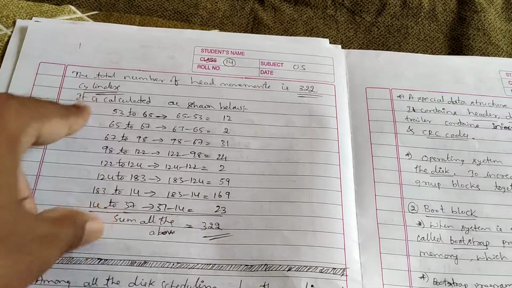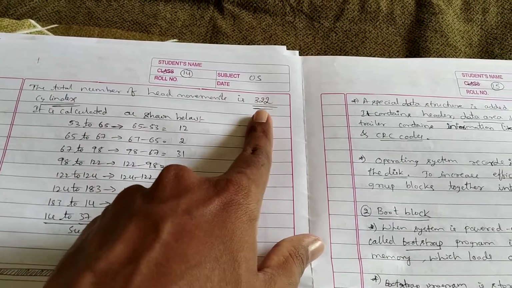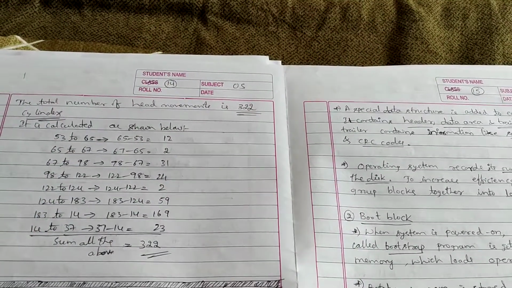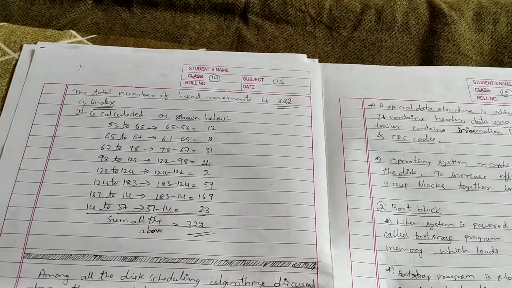After doing all these calculations, we will find that 322 cylinder movements will be made. So that ends all the disk scheduling techniques.